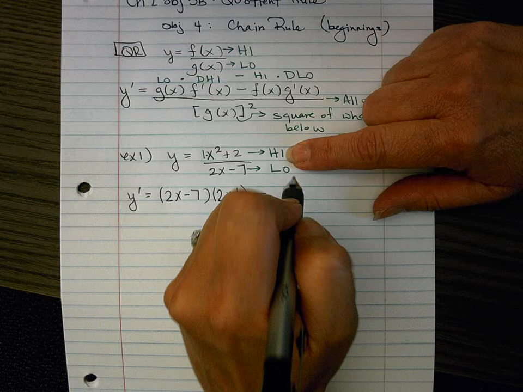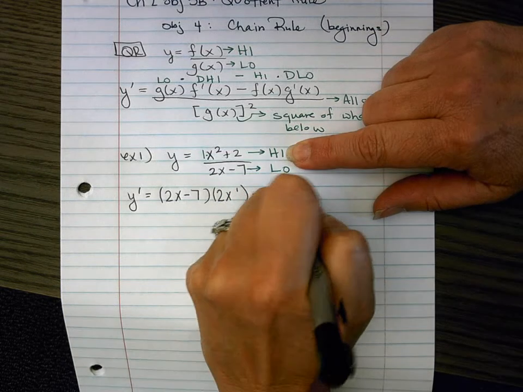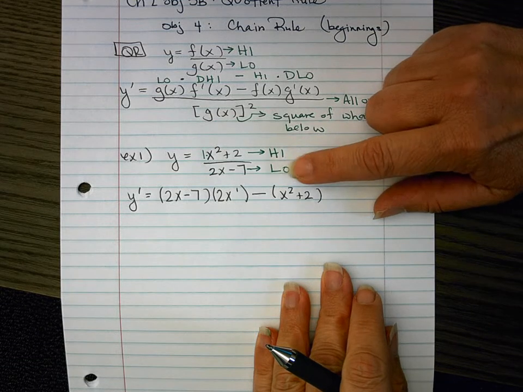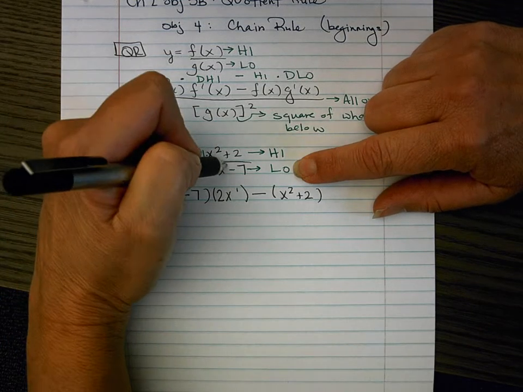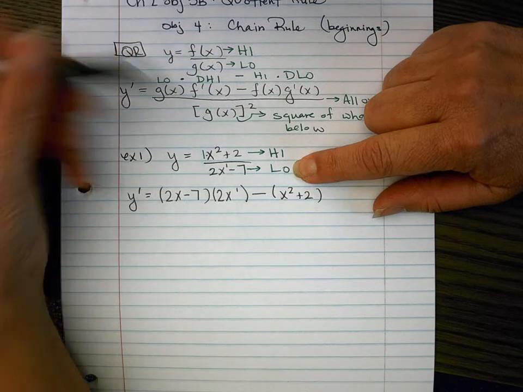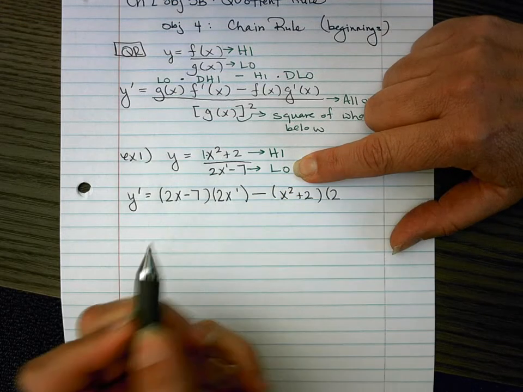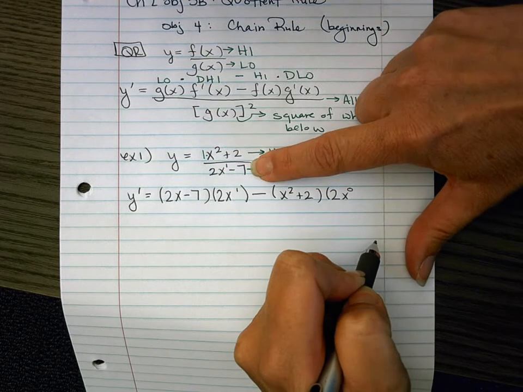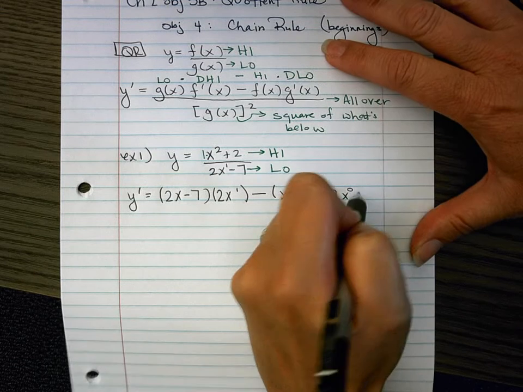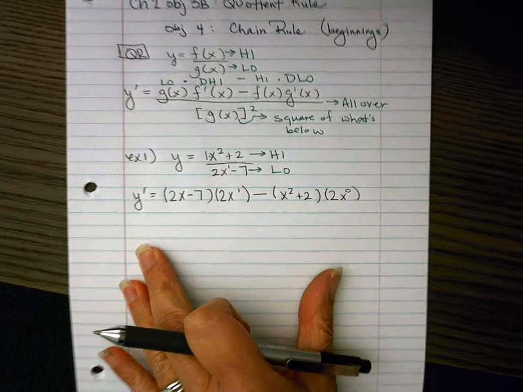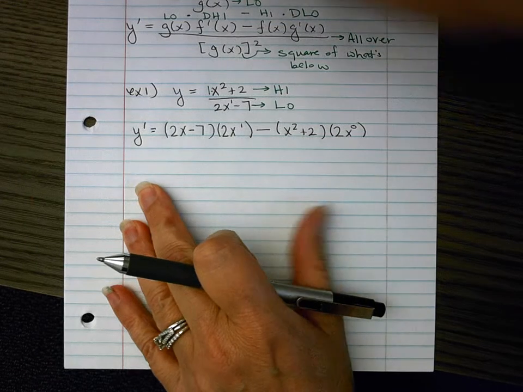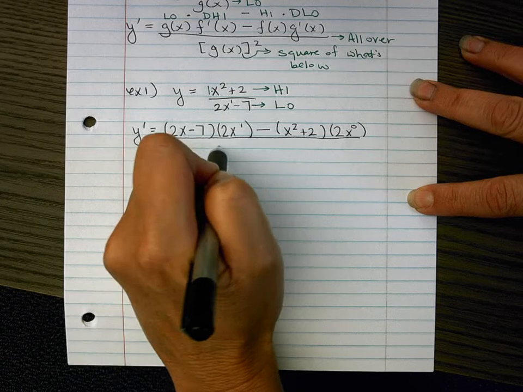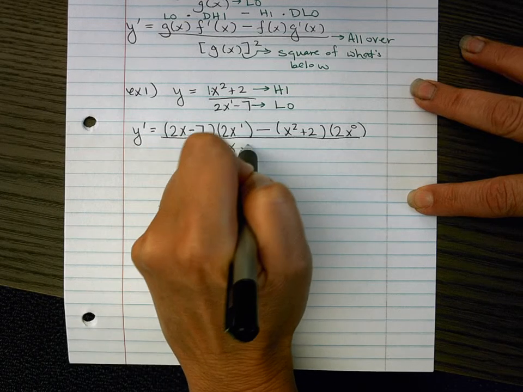So there's the low, and then the derivative of the numerator, and now minus, I'm going to take the high, x squared plus 2, and then multiply that by the d low, the derivative of the low. So there's an implied 1 here. So 2 times 1, and then reduce the power by 1, so that would be a 0, and then the derivative of a constant is always 0. So all I've done so far is low d high minus high d low, and then now all over the square of what's below.